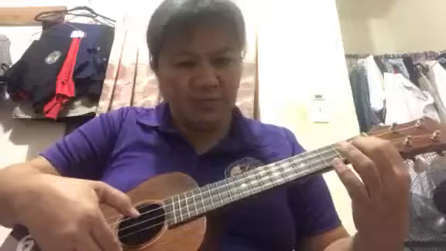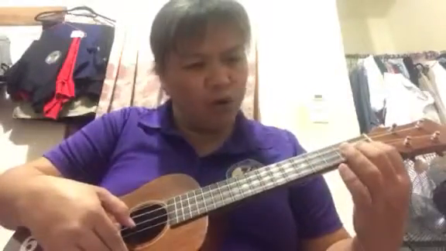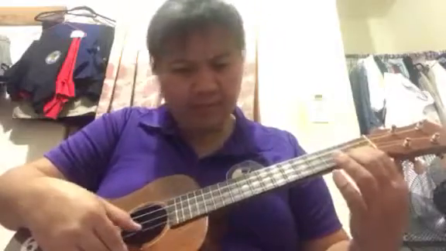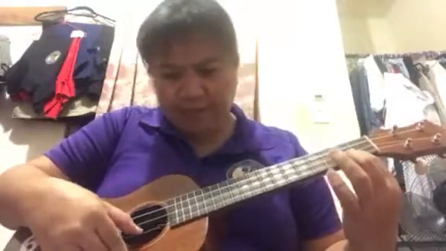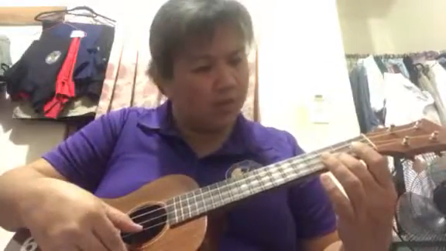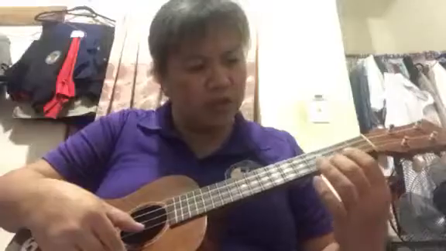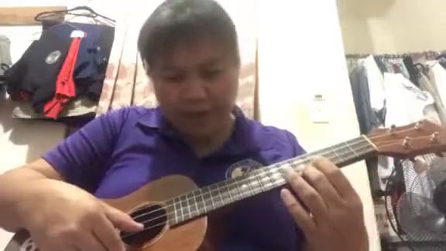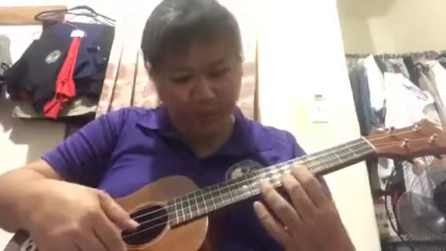Third string, third fret. The second note is fourth string, no fret. The third note is fourth string, second fret. The fourth note is fourth string, third fret. The fifth note is fourth string, fifth fret. The sixth note is fourth string, seventh fret.